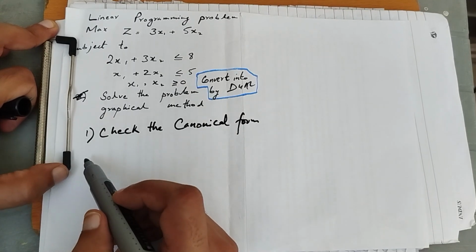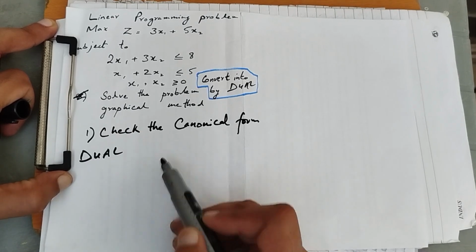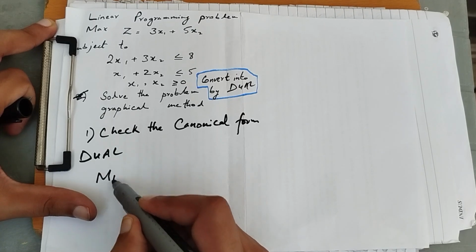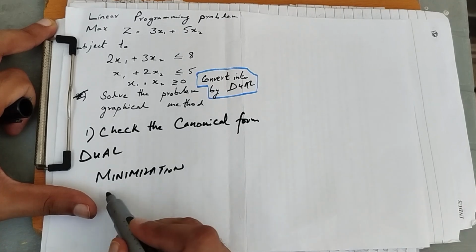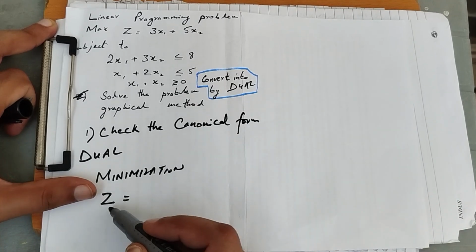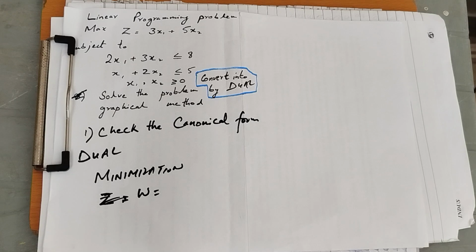Let's move ahead. Now, we know in the dual form, the objective function will be converted into a minimization one. We don't take z anymore, we take w instead of z, so that it is different. Basically, duality is another form of the linear programming model. We convert the basic model into the dual form and solve it to find the optimum solution in another way. So it is another way to check your solution.